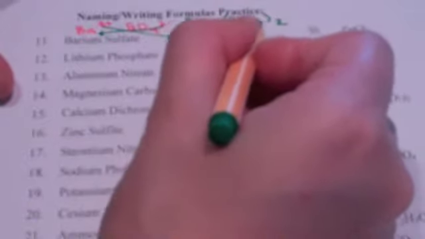So I can rewrite this as Ba2(SO4)2. Now, the really important part, guys, is that you put parentheses around your SO4 before you put the subscript 2 so that the 2 applies to your entire SO4.